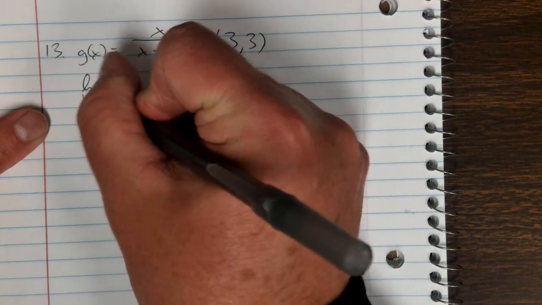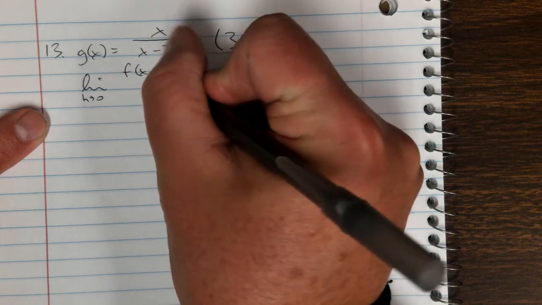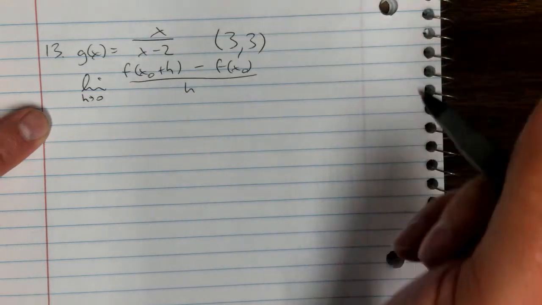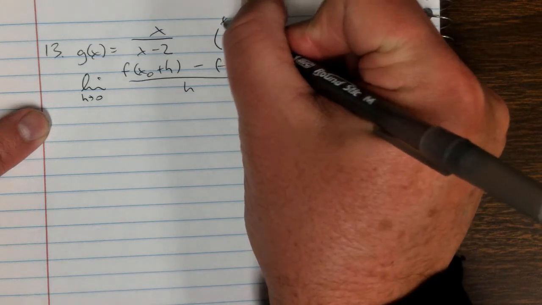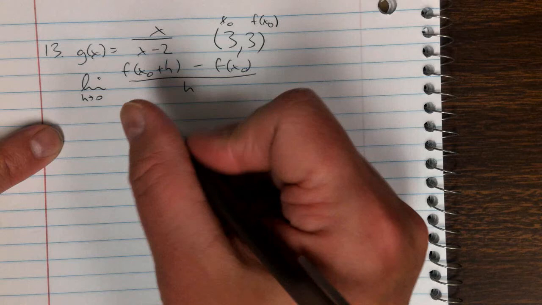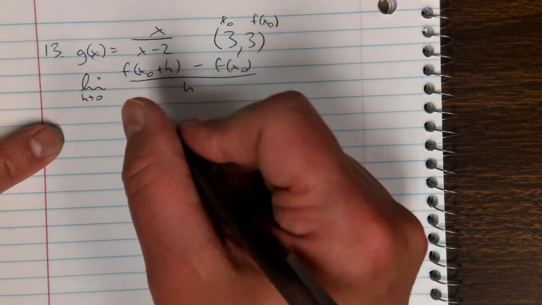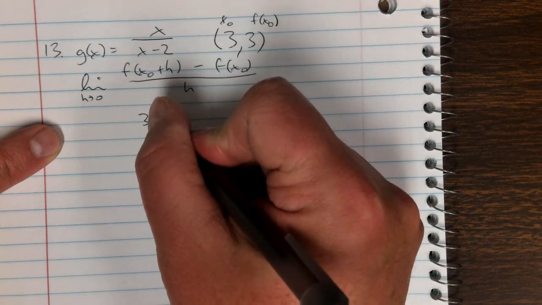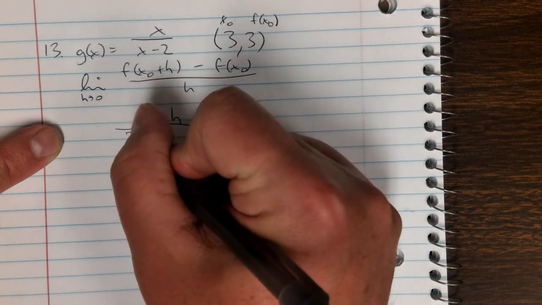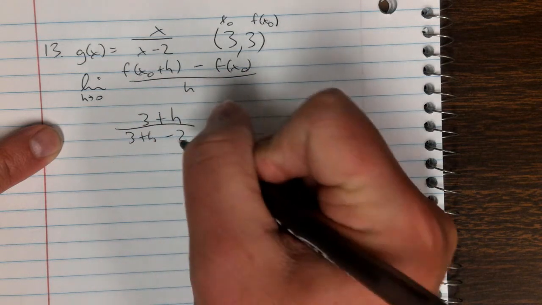Limit as h approaches 0, f of x0 plus h minus f of x0 all over h. And so this is our x0, this is our f of x0. So your function looks like x, which is 3 plus h in this case, over 3 plus h minus 2.